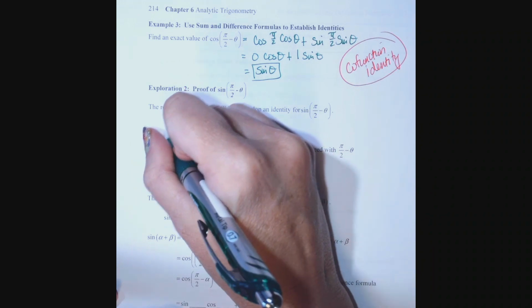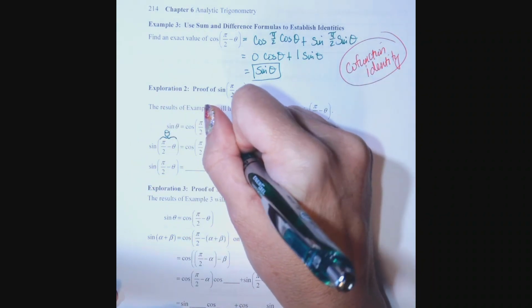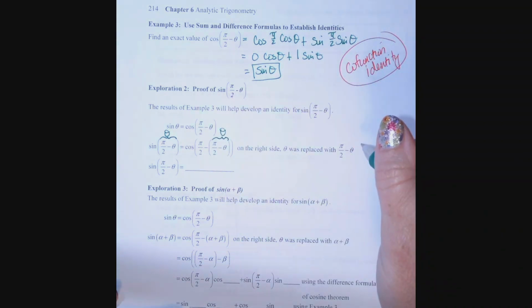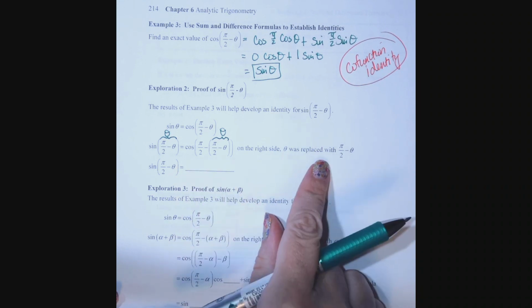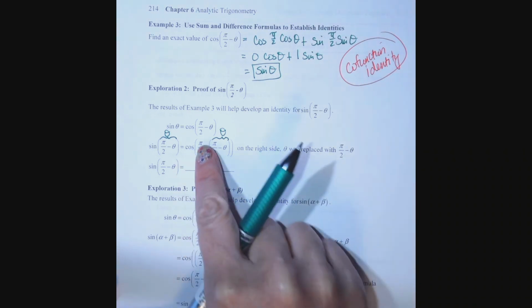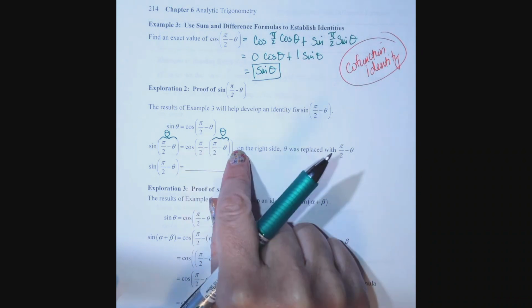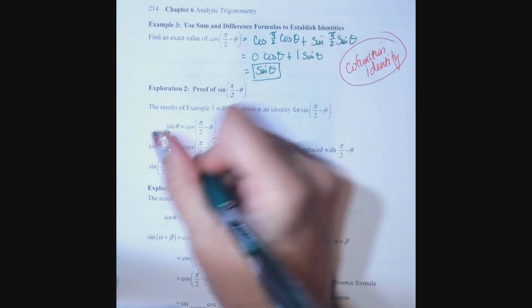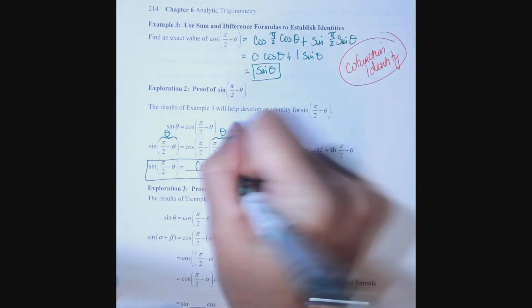So we think of this whole thing as my big theta, and on the right side, theta was replaced with pi half minus theta. So if I do pi half minus pi half, that cancels out, right? So I have cosine of negative theta, and cosine is even, so that's just cosine theta. That's another example of my cofunction identity.